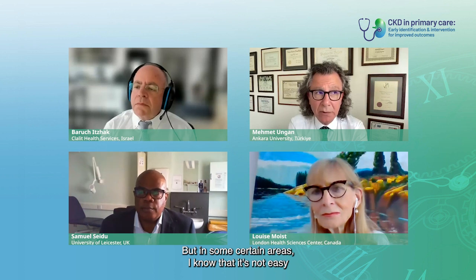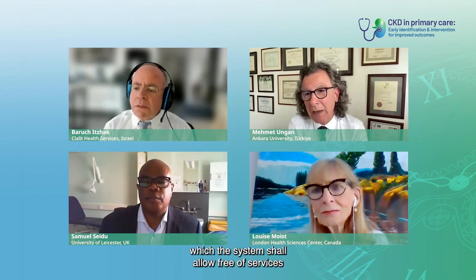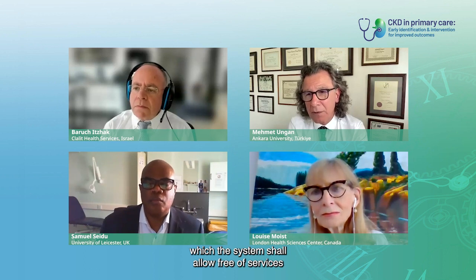And in certain areas, I know that it's not easy, given the gatekeeping role of GPs, to refer the patient easily to the nephrologist, unlike in some other developed countries. This is also a barrier; the system should allow free access for the patient to go to the specialist and get services from the specialist.